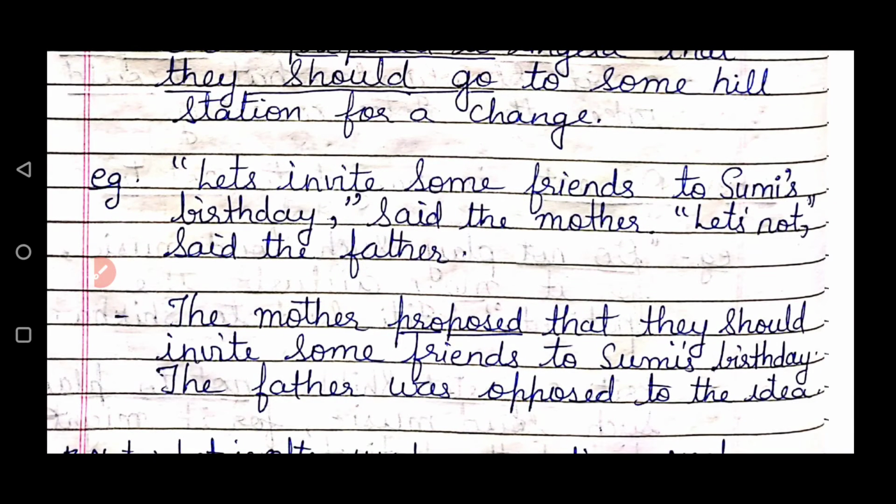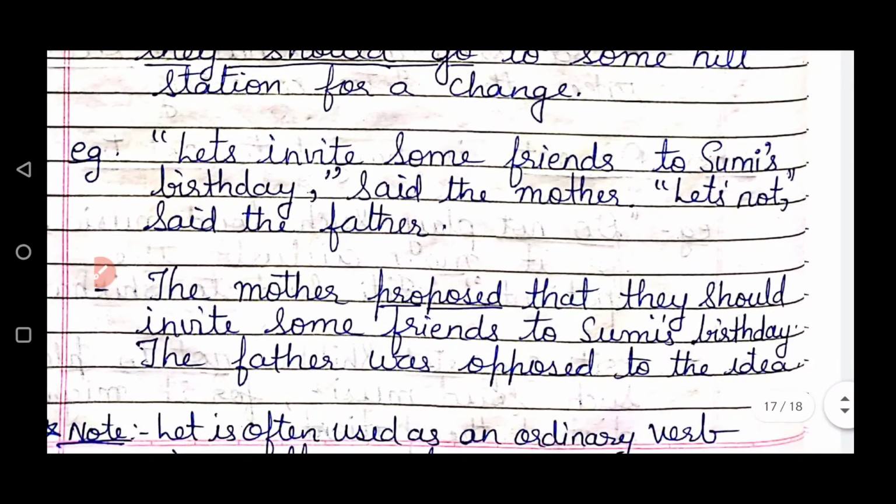दूसरा एग्जाम्पल, let's invite some friends to Sumi's birthday, said the mother. तो मदर बोल रही है let's invite, that is mother is saying, वो प्रपोज कर रही है ये. बट फादर कह रहे हैं नो, फादर is opposing this, let's not, said the father. So let's see, the mother proposed that they should invite some friends to Sumi's birthday. The father was opposed to the idea. फादर said no ना, let's not. तो the father was opposed to the idea.